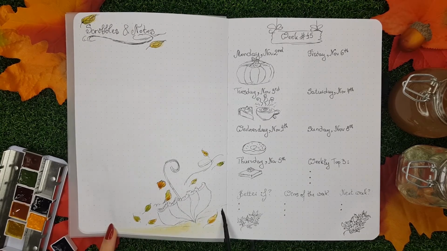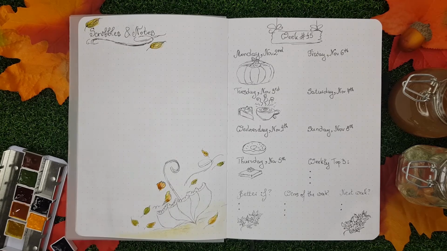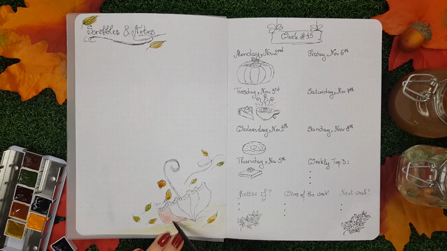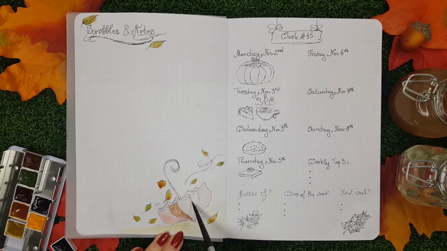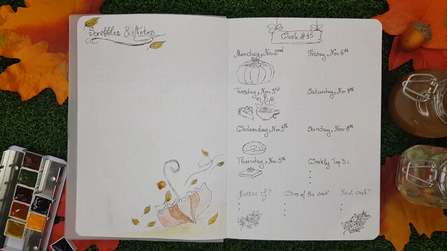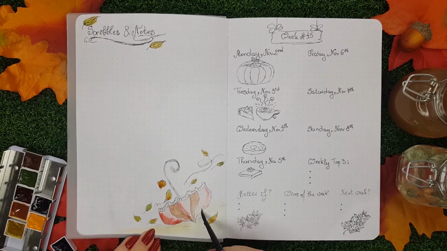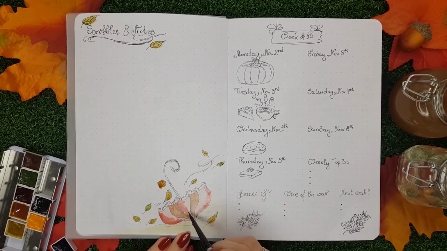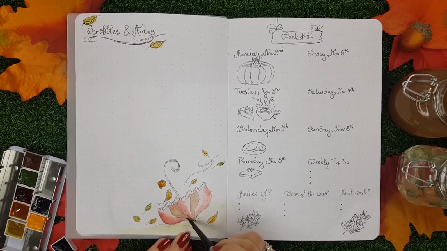Then I'm keeping track of wins of the week, so what are the things that I'm really happy for, and this gives me really a sense of accomplishment, and I know that I'm progressing on the things that really matter to me, and that's really important for me to keep track of. It keeps me focused, it helps me be motivated and just keep going.